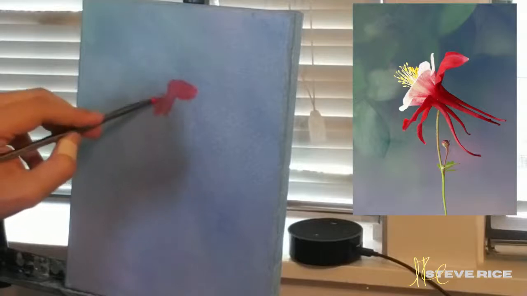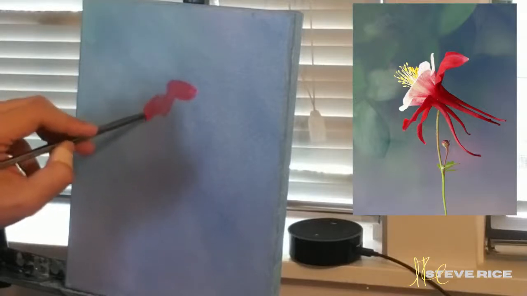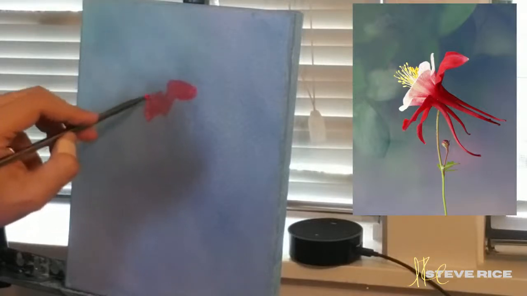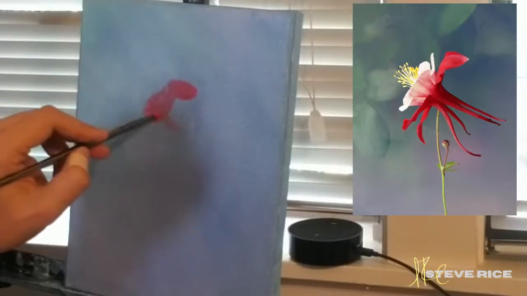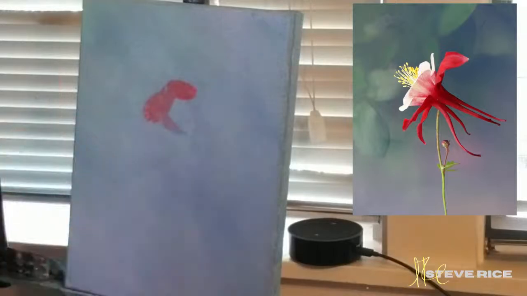This is a little tough because this is still pretty tacky from the layer underneath.